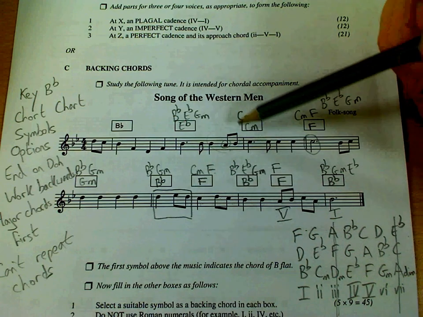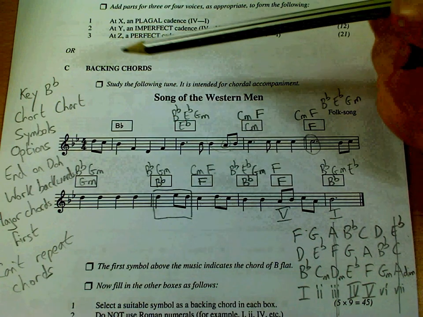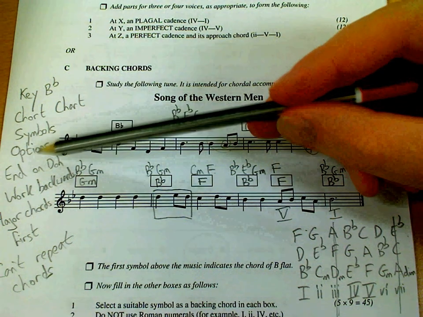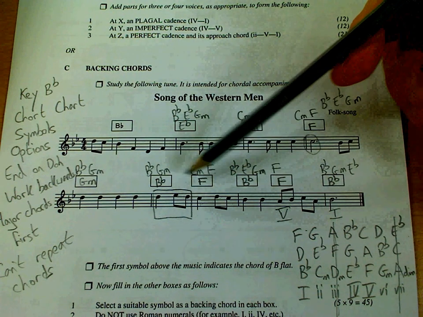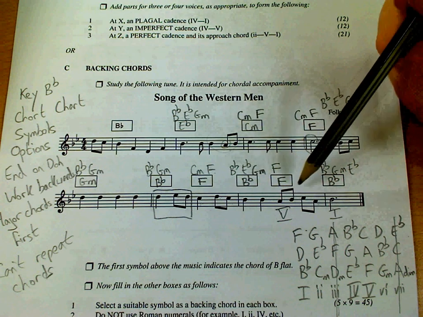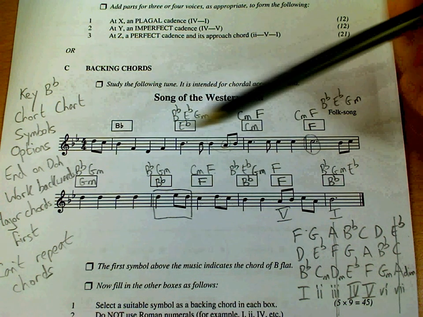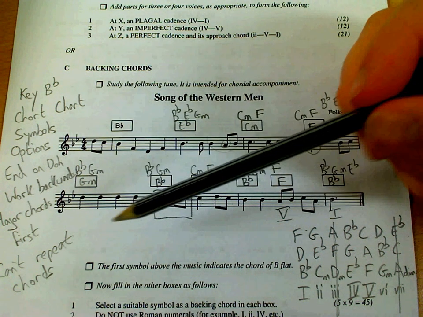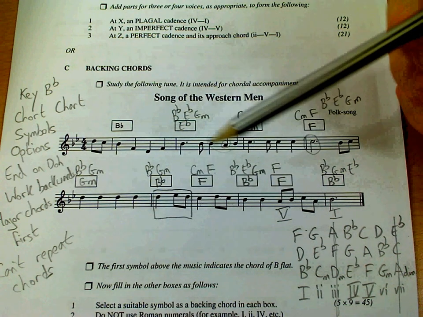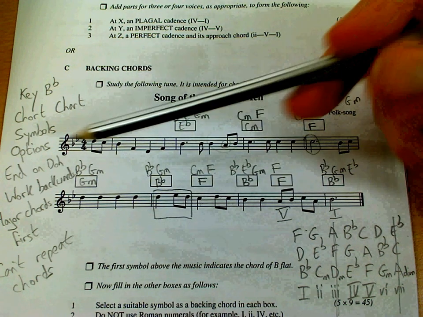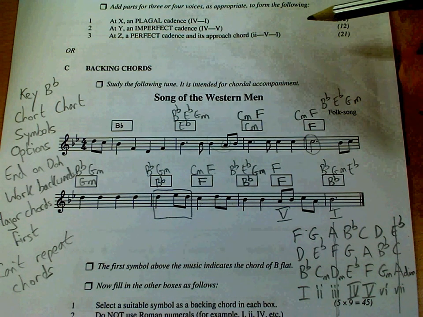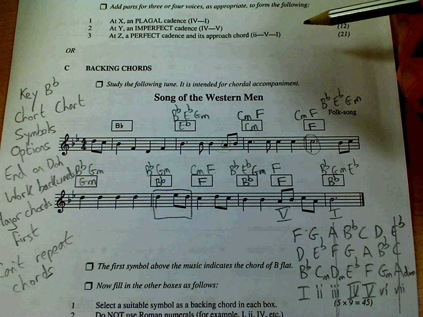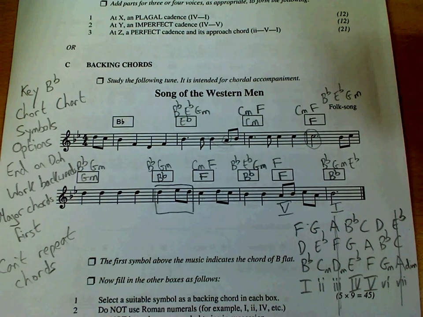You need to end on do then. Once you've done out all your options, you end on do, and then you work backwards and you use major chords first before any minor chord, and you can't repeat chords. Okay, so you can't go B flat, for example. If you do that, you should be getting 45 marks out of 45 every single time you do this question. Okay?